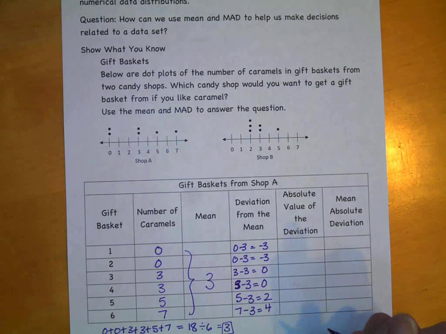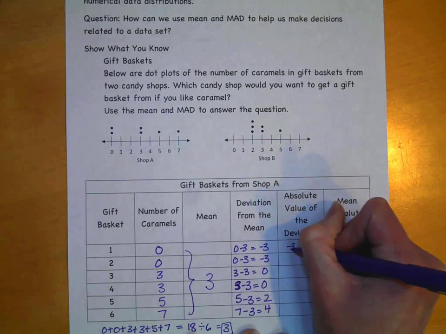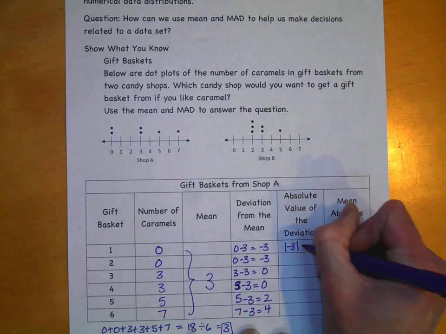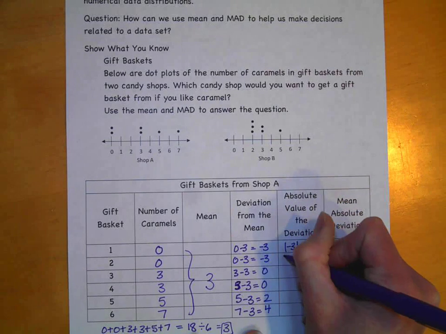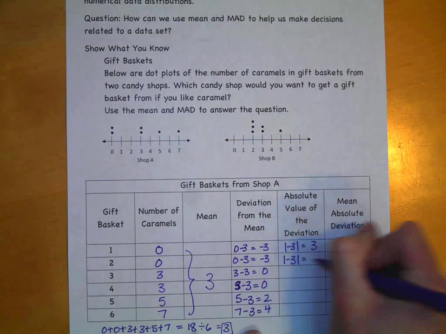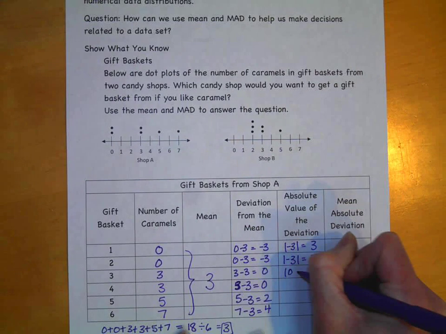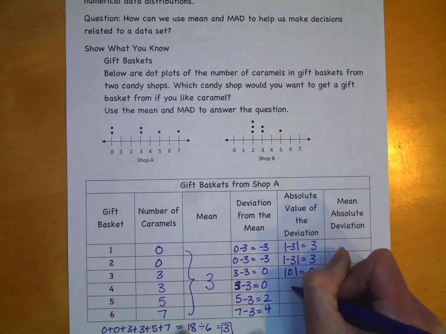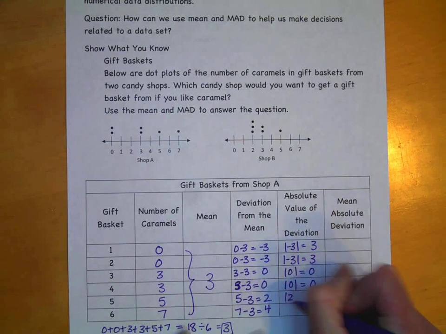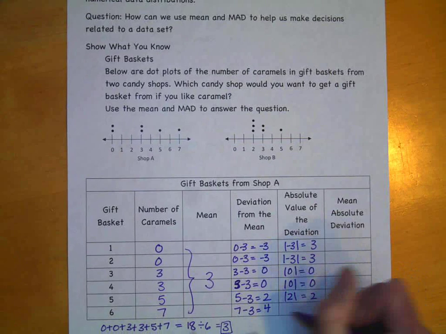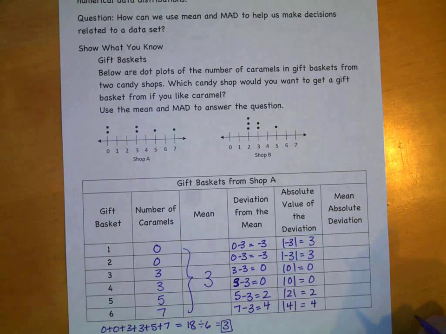And then we have to take the absolute value of each deviation. This deviation is negative 3, and negative 3 is 3 hops from 0, so the absolute value is 3. Again, the absolute value of negative 3 is 3. 0 hops from 0 is 0. 0 hops from 0 is 0. 2 hops from 0 is 2. And 4 hops from 0 is 4.